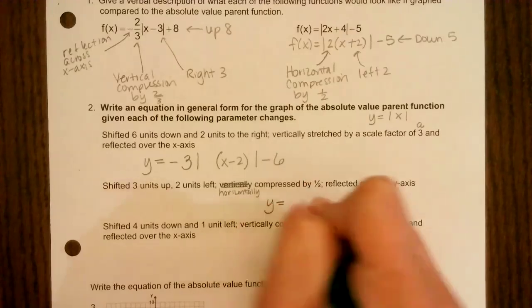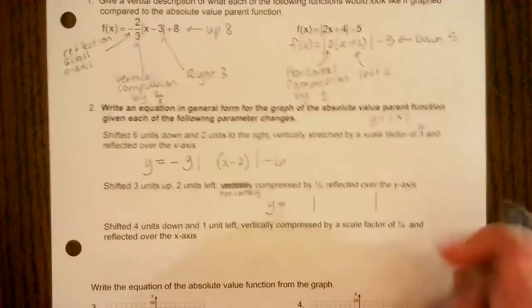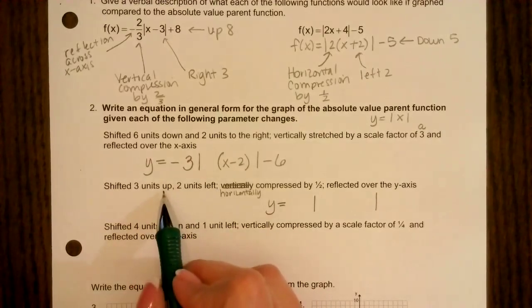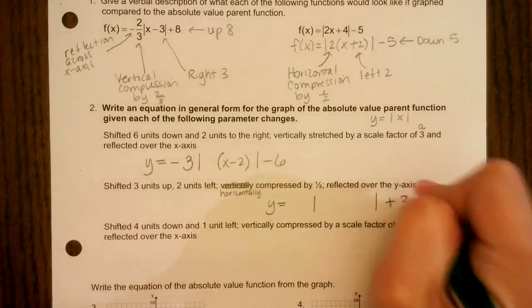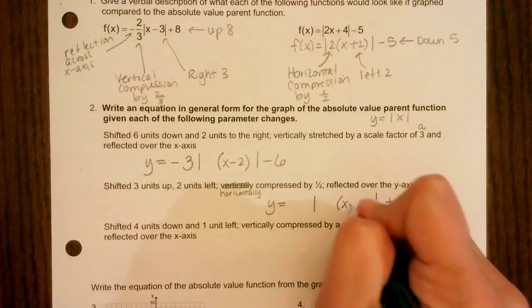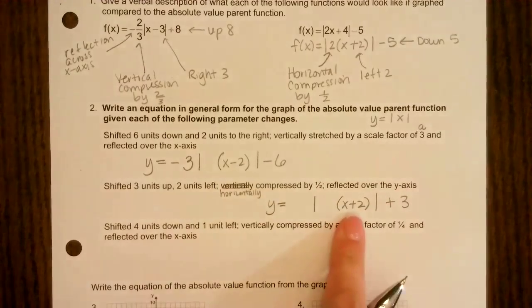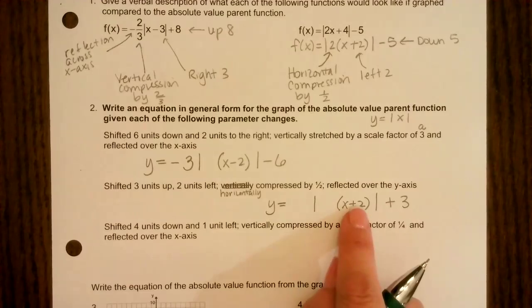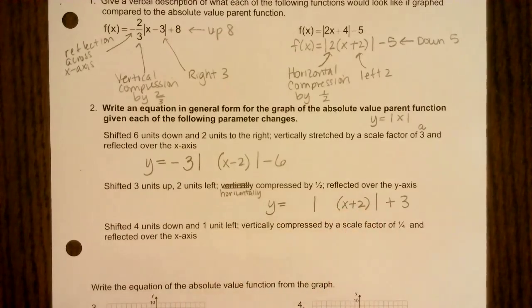So I start with my y equals, and I put my operation there. All right, so 3 units up, that's a +3. 2 units to the left, that's when we're on the inside and we do an x plus 2. This is left 2. It's supposed to be x minus, and so since it went to the left, that gives me a -2, and the minus negative cancel out to become a plus.